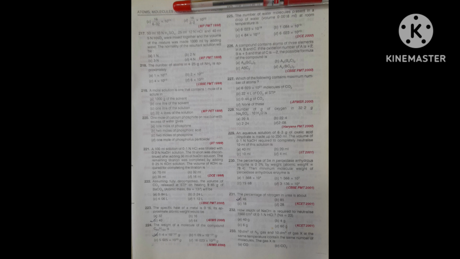This question you can solve very easily. Here in the question the volume is given: 0.0018 ml is the volume of one drop of water.